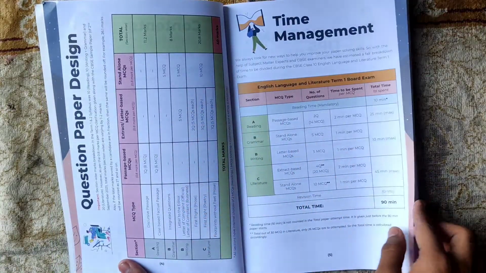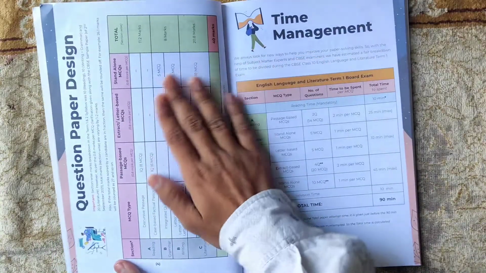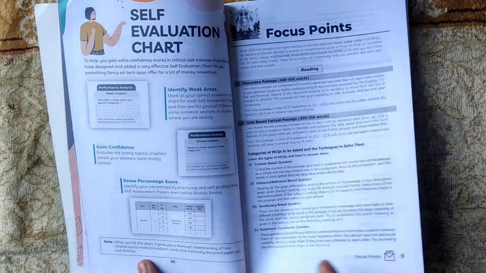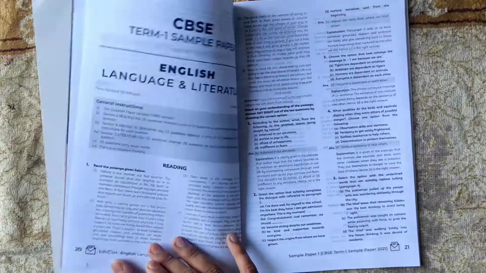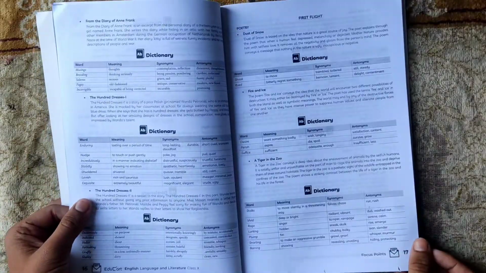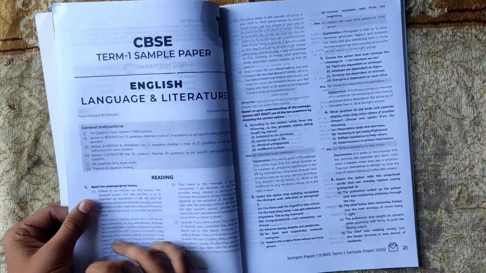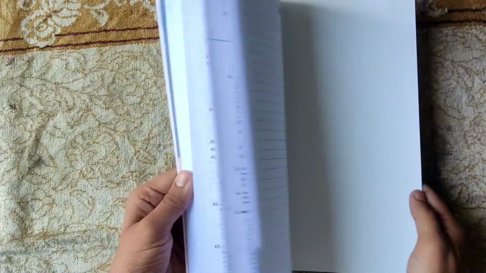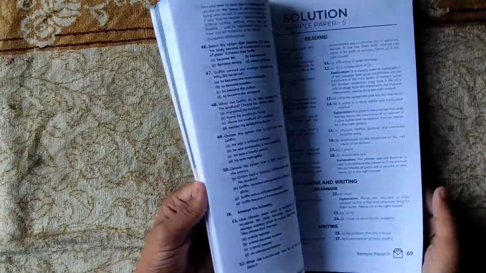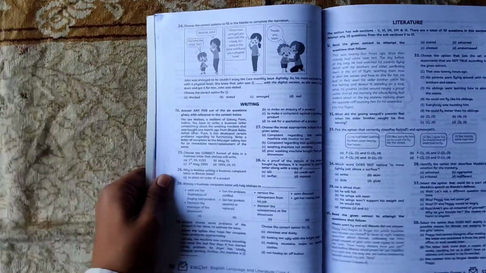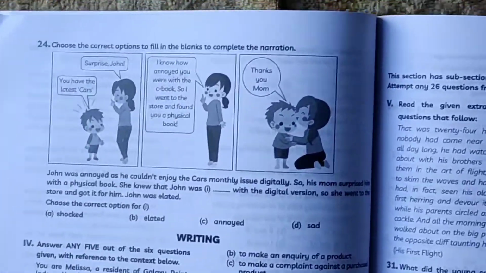This is the question paper design. It tells us about the blueprint and the time management, how much time we have to give to each section. The self-evaluation chart and the focus points for each chapter are given here, and the CBSE sample paper is also given here, and the dictionary words, that is the vocabulary words, are given here. That was the most important thing. I know that questions from vocabulary are also coming, so it was most important to learn all the vocabulary words. If you know them, then you can understand.